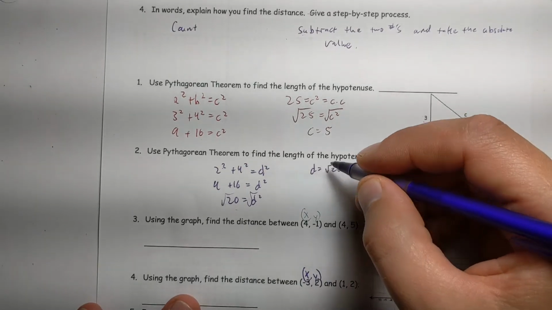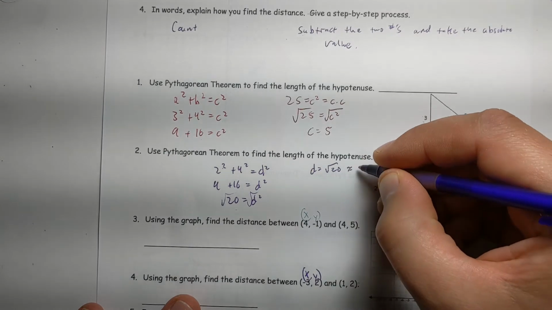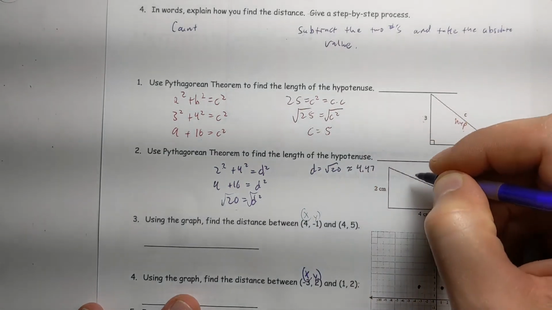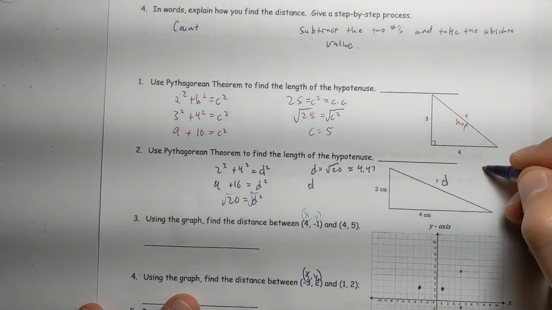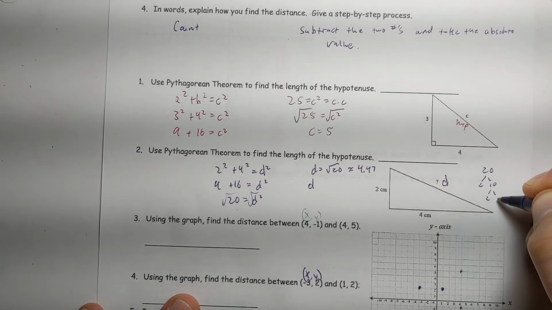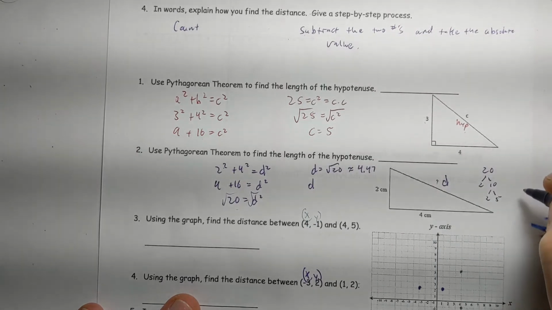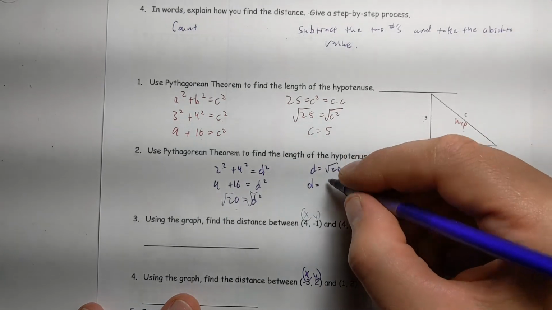That's perfectly fine. How do I reduce that? You can plug into a calculator and get approximately 4.47, or some of you do the factor tree where you say 20 divided by 2 is 2 and 10, and you get 2 and 5. I prefer this method. I know 4 is a perfect square.